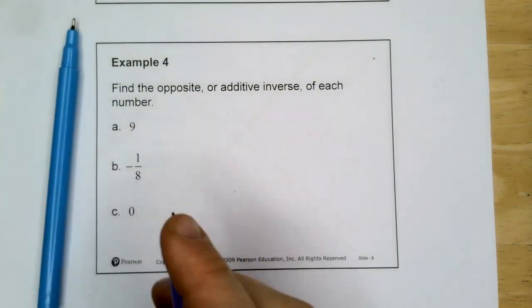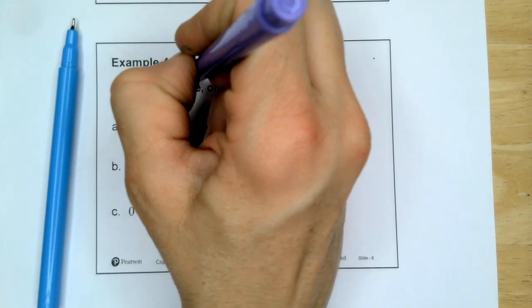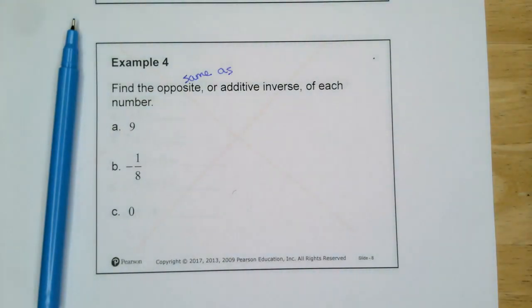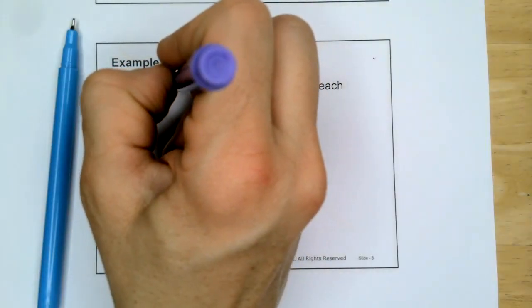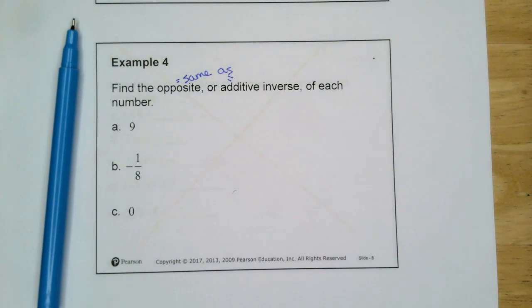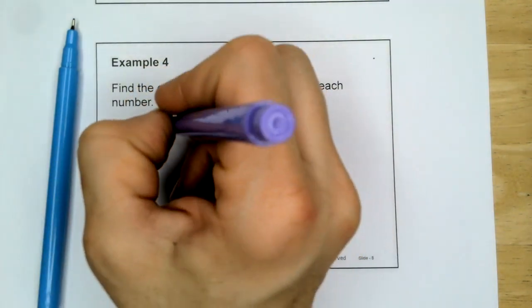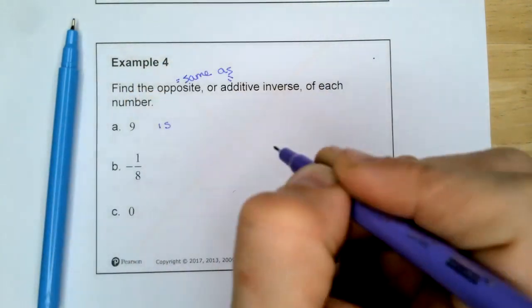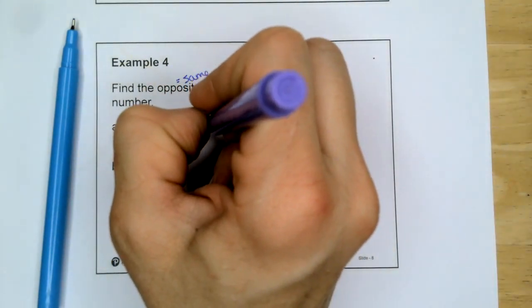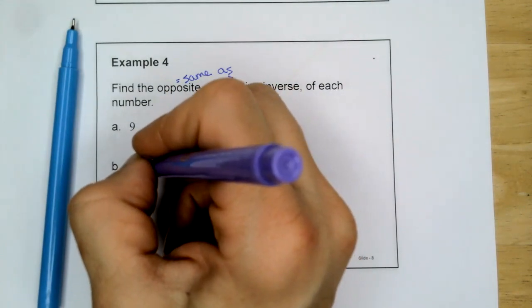Okay, the opposite is the same as the additive inverse, just two different ways to say the same thing. Good? So 9's additive inverse is -9, or 9's opposite is -9.